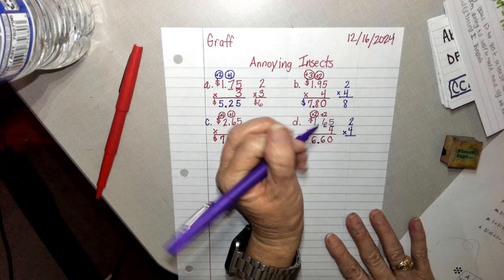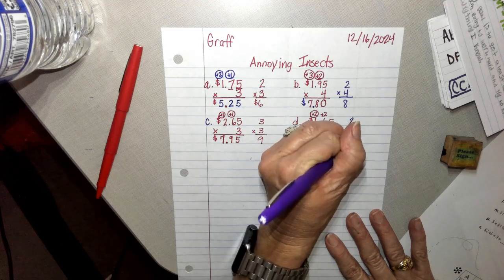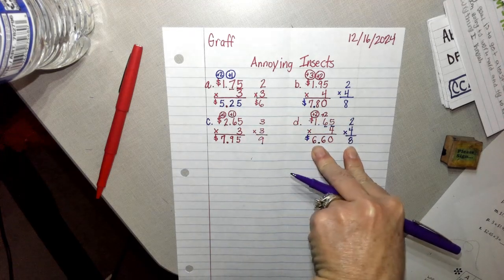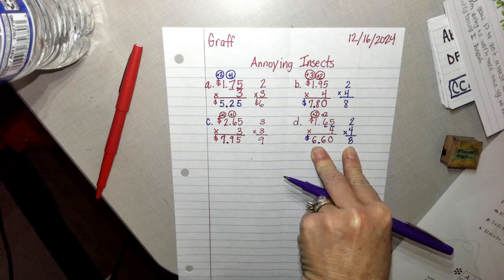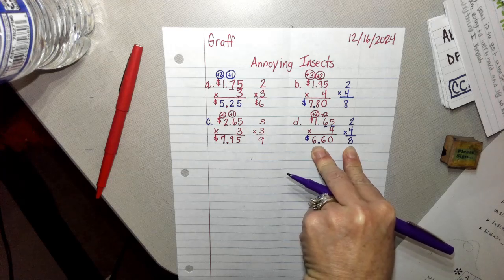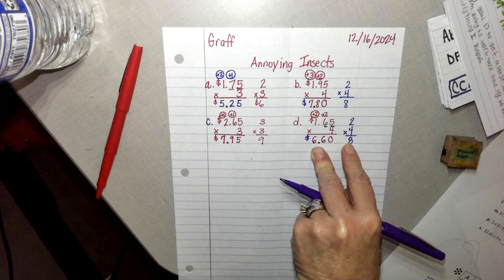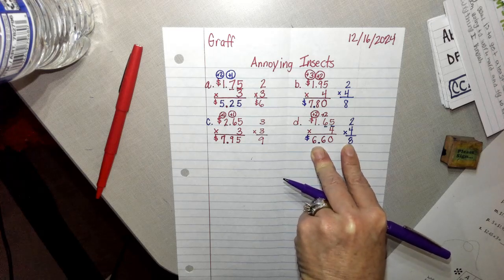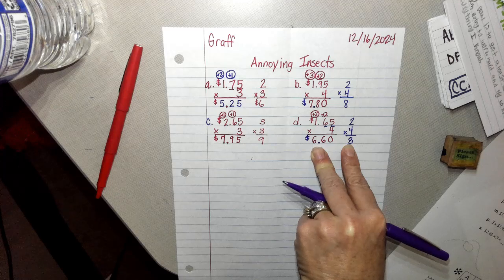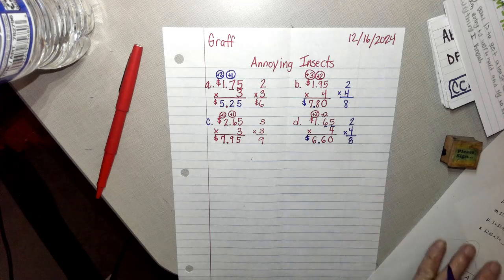And 2 groups of 4 is going to give you 8. Is that reasonable? Yeah, it's about $1.40 away. But it's way more reasonable to think that this answer is $6.60 than this answer is $660. $6.60 is way more reasonable to 8.